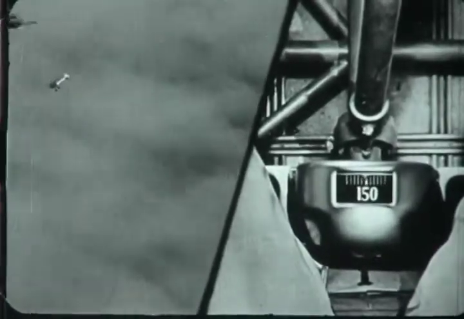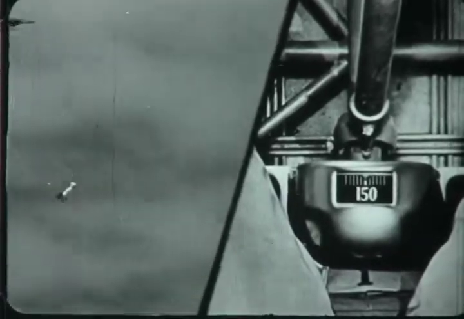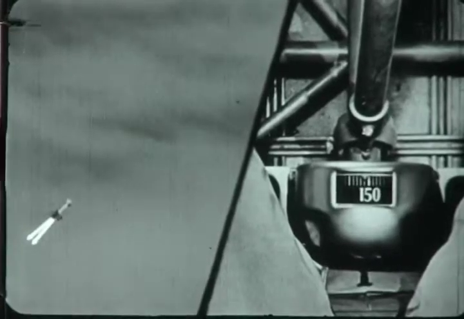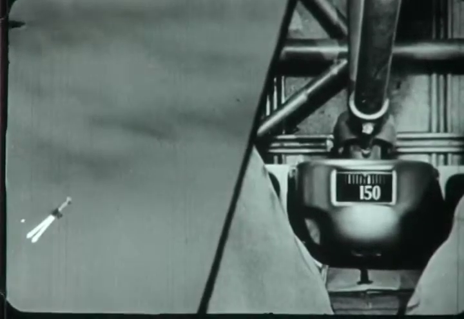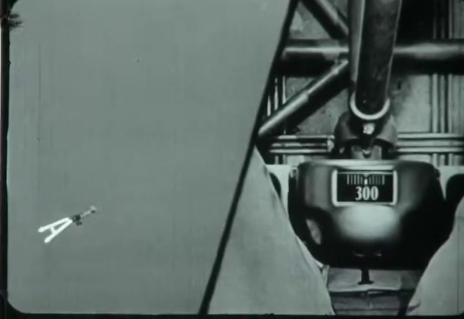Put the plane in a dive. As long as you follow the established course of the dive, your weight will be just about normal. Also, notice that you're flying at a very low angle of attack. But pull out of the dive. The sharper your pull out, the more you'll weigh.